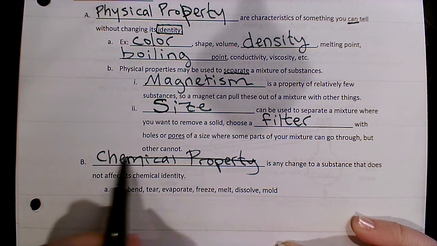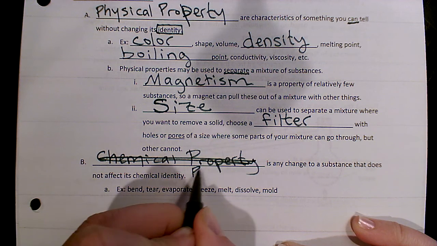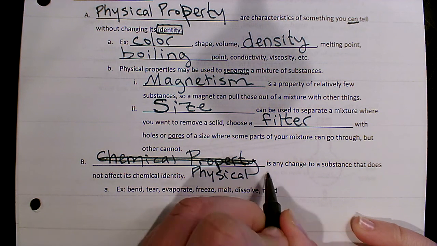Oh, that's all messed up. Sorry, guys. This is a physical change.